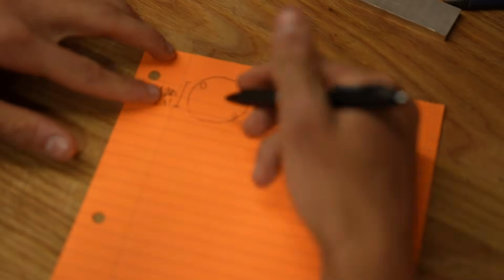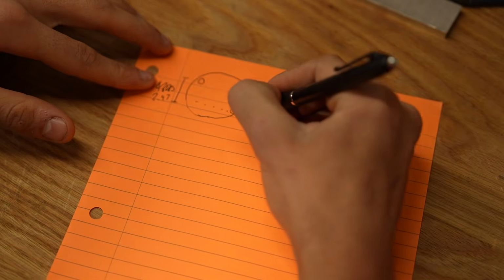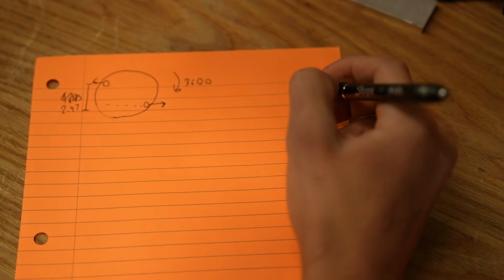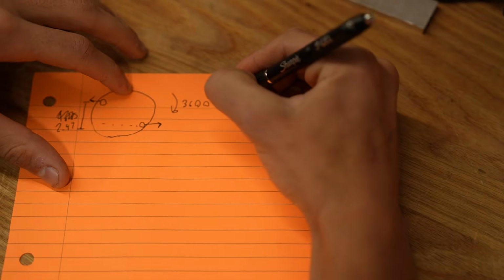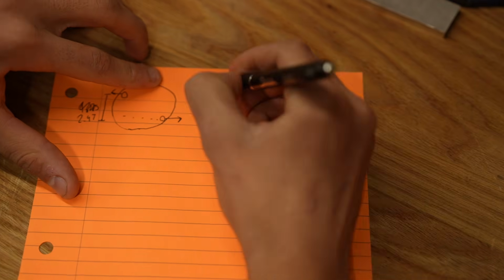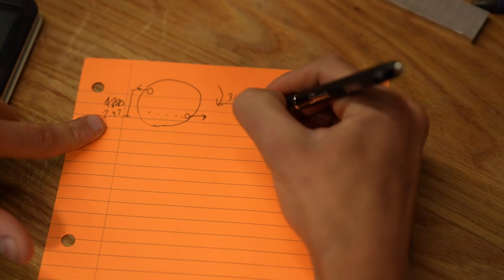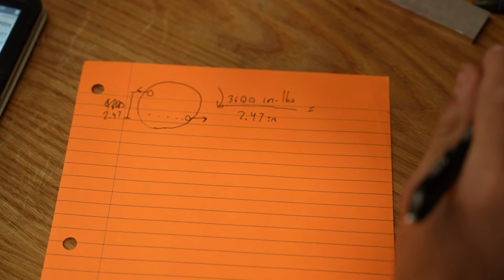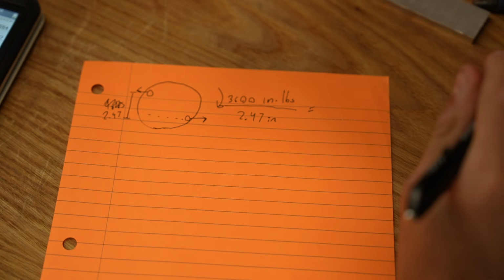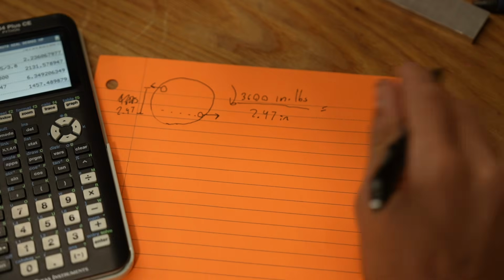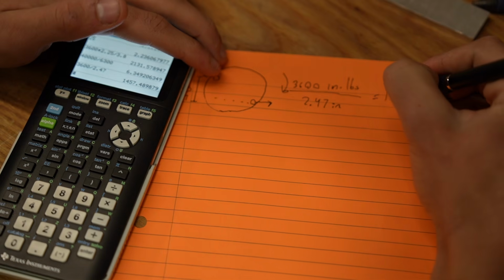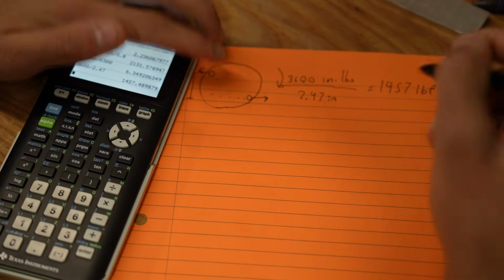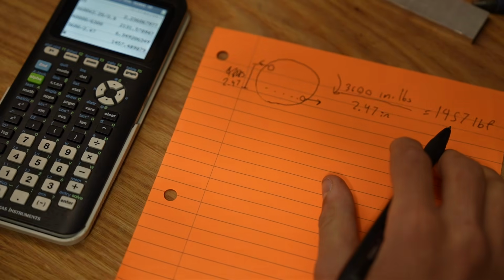Is going to be the reaction distance between the forces on our structure. If we take our 3,600 inch-pound force and, right, the units are inch-pounds, so if we divide out the 2.47 inches, we're left with the reaction force in pounds. We get 1,457 pound-force. So that's a linear force on our nubbin and our hook.